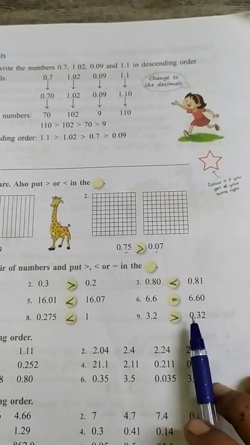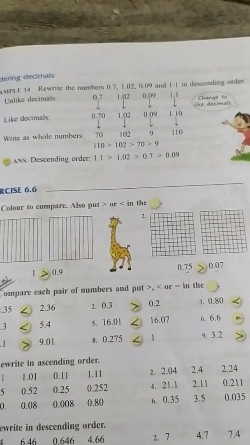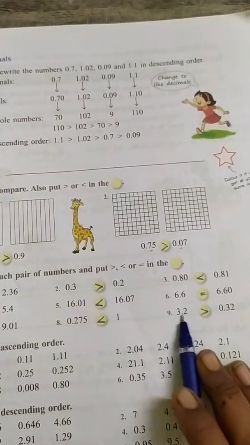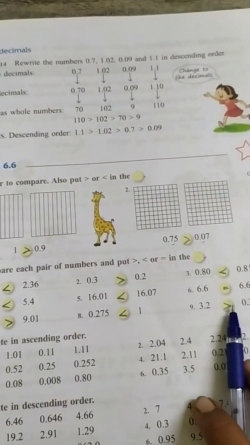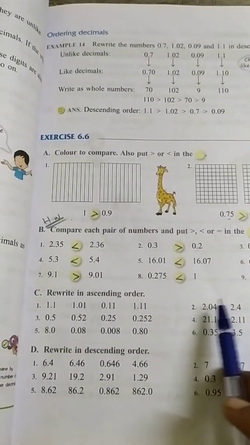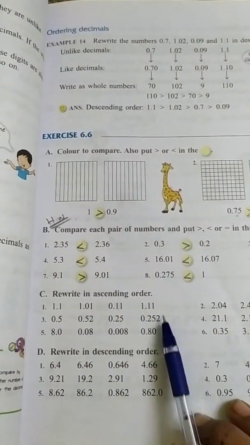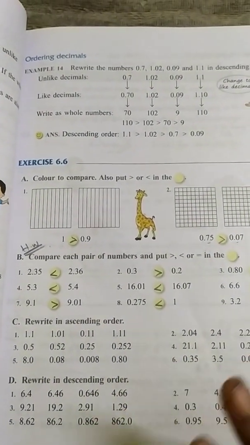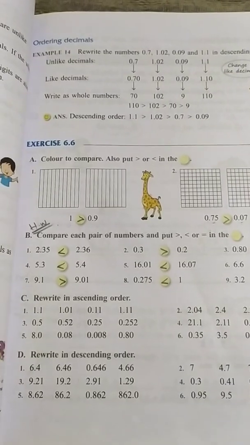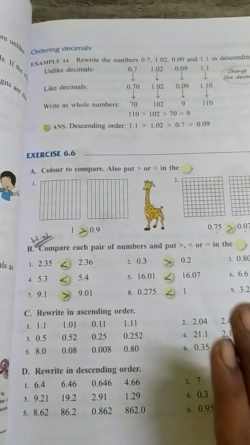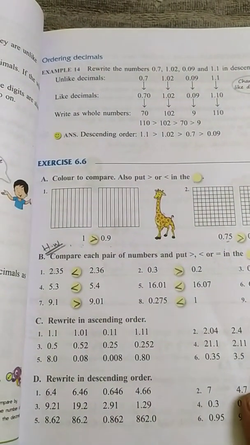3.2, 0.32. If you look at the numbers, the whole number is 3 here and 0 there. So 3 is the bigger number, so 3.2 is the greater number. Next, rewriting in ascending order and descending order. Both are of the same model. I will be teaching you ascending order, and you are going to do the descending order.